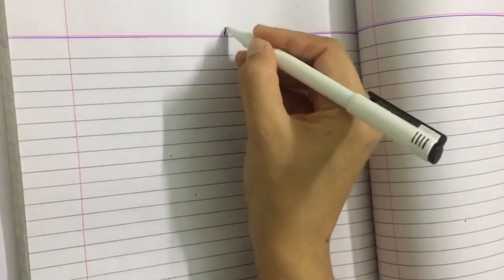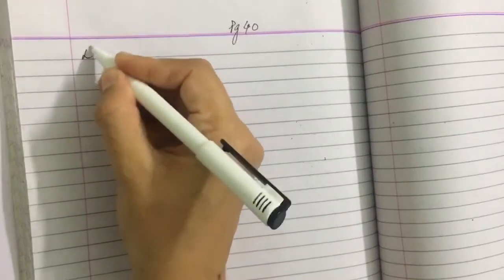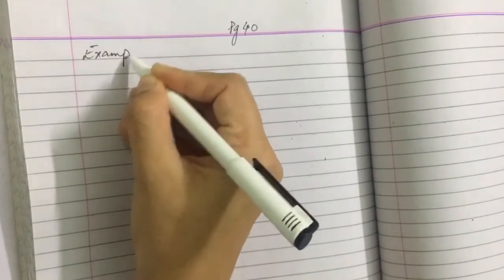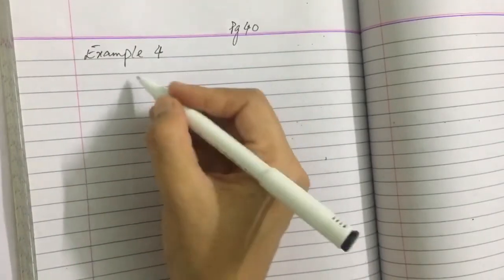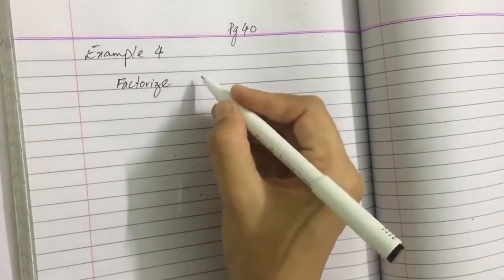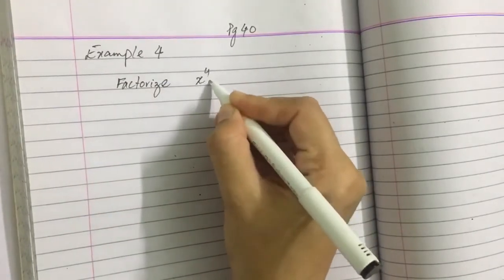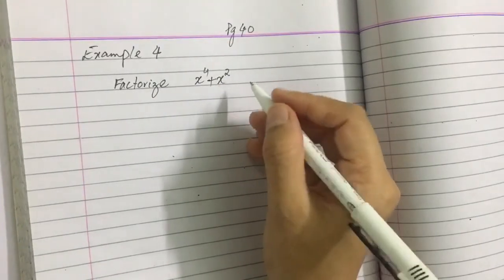Page 40, question example number 4. Example: factorize x raised to power 4 plus x square plus 1.